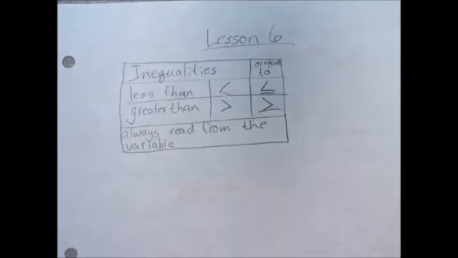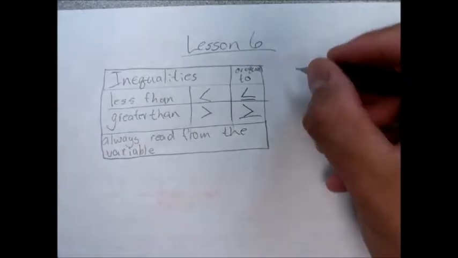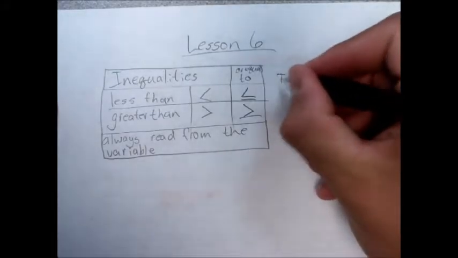Now I want you to look at the graph on the first page right there. It's got a solid dot. We're going to be extending this here in a little bit, that's why I left room on my right-hand side. Very first page. So it's got a solid dot. That means that it is inclusive. So right here, I'm going to write the word inclusive.